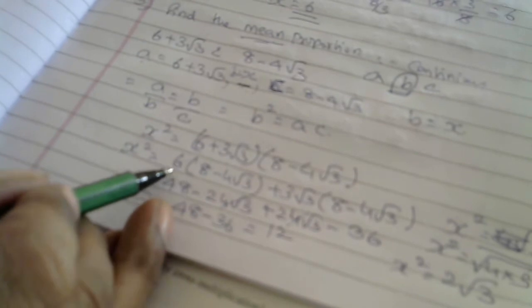Now when we try simplifying this, we will get 12. Observe this carefully, and in case you have any doubts, you can comment on this, message me, so that I will be in a position to explain. And what will happen? X square will become 12, so x is root of 12. How can I split root of 12? 4 into 3 is 12. So x will be equal to 2 root 3. Right?